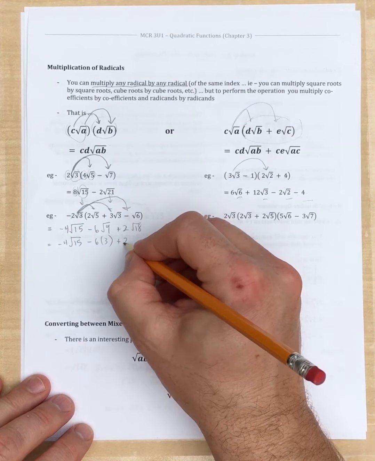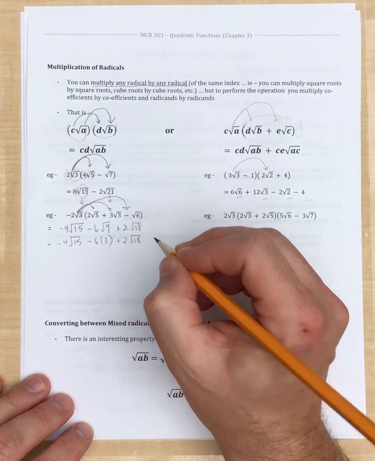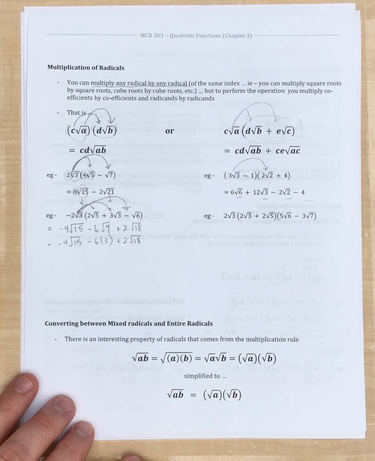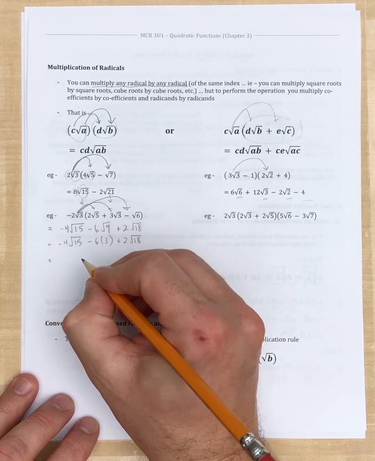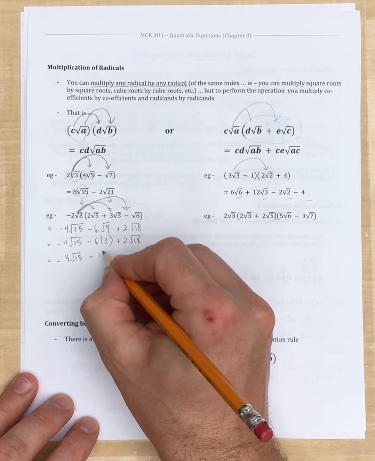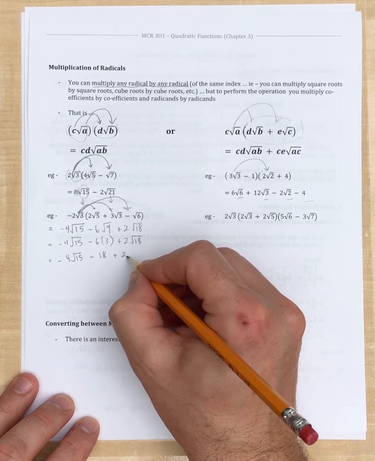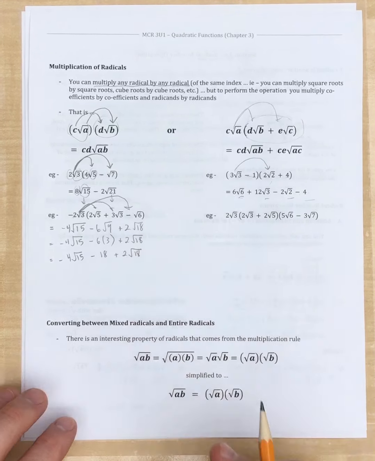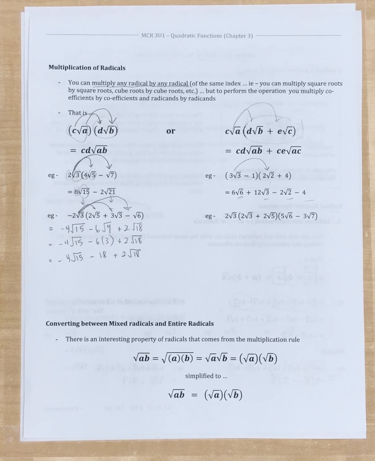There's actually something we can do with this 2 root 18, but I'm going to leave that for now until we understand another property of radicals, and then maybe we can come back. So I'm going to leave it at negative 4 root 15 minus 18 plus 2 root 18. We'll get to that a little bit later on, okay? So we'll just focus on the multiplication here.